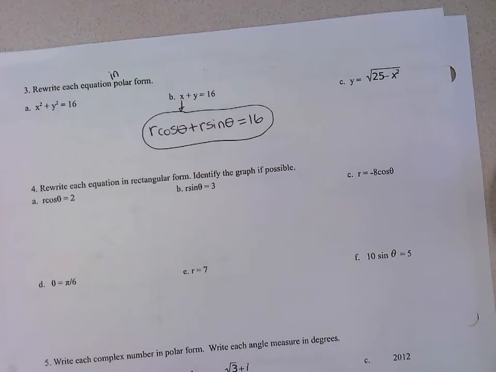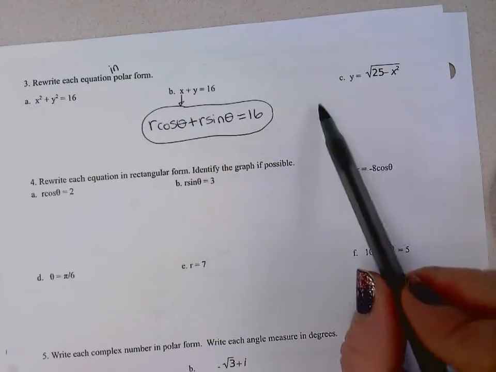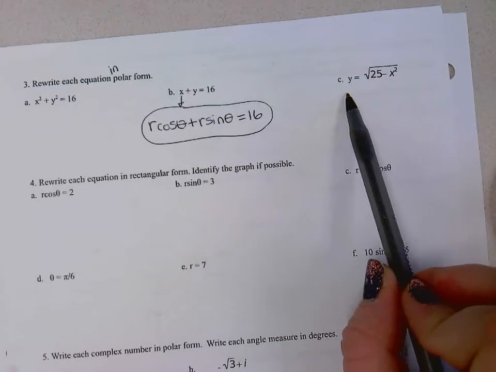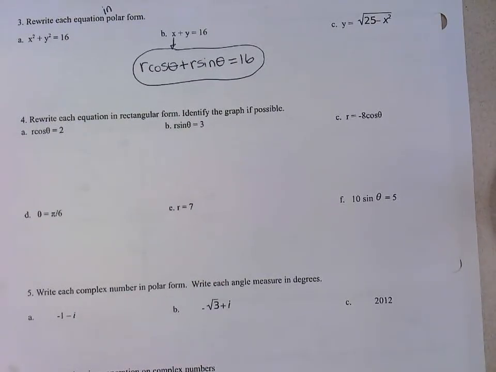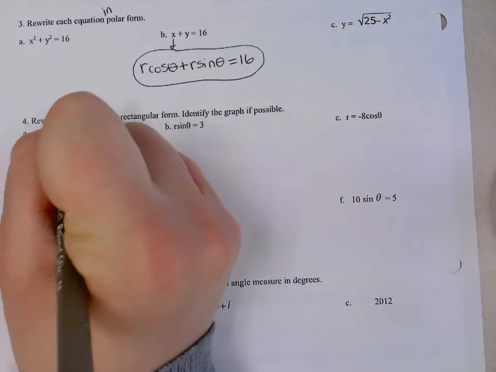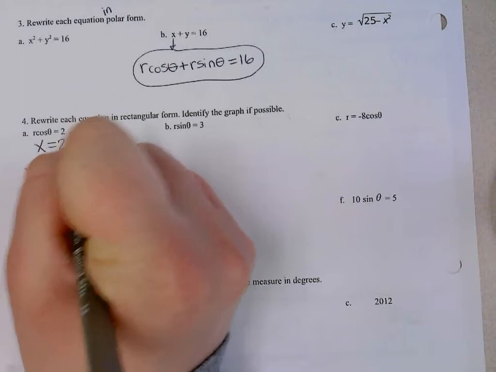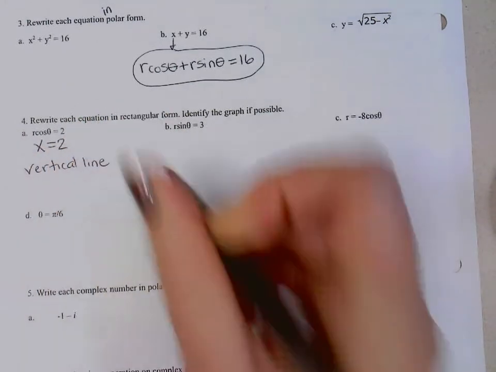Hopefully you remember how to rewrite that. And 3c, my hint to you first is to square both sides of the equation before you start. Number 4, rewriting these equations in rectangular form. I'll do A. This is just x equals 2, which is a vertical line. I'll leave you B.